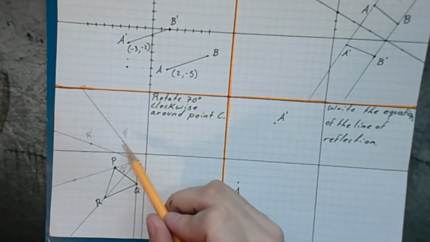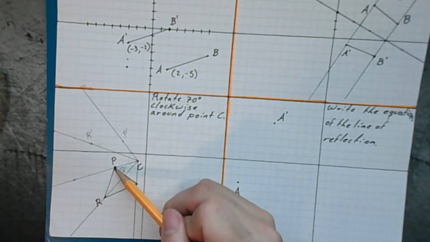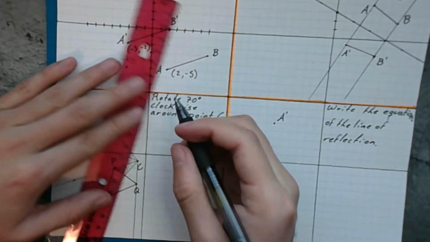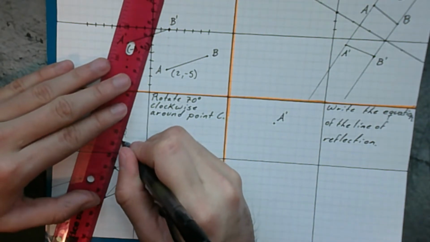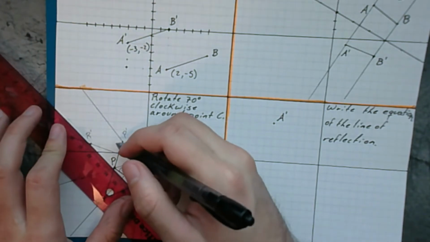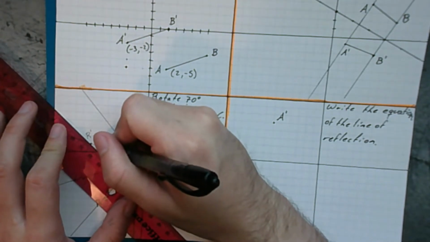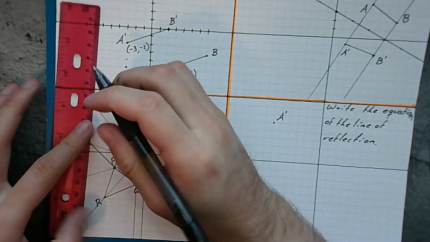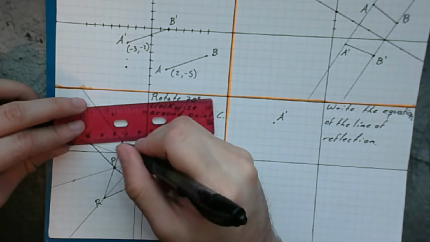And there you go. I got my point P prime, I got my point Q prime, and I got my point R prime. I'm ready to trace again my triangle. So from P to Q, then from Q to R, and finally from R to P.